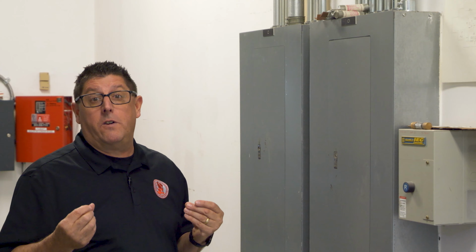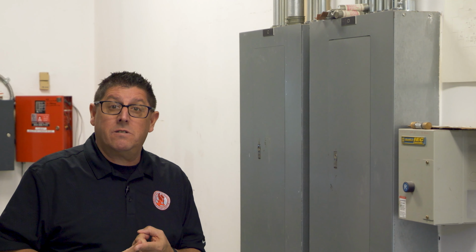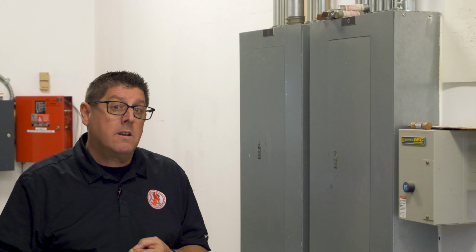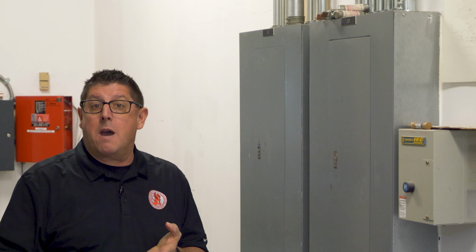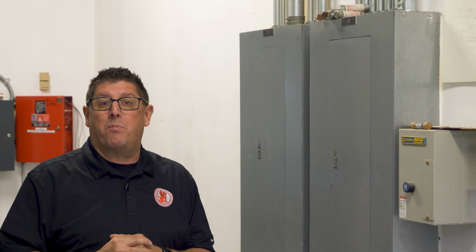So one of the tools an inspector can use is a schedule. A schedule, by its definition, is a spreadsheet. It's a list of all of those items. And on that schedule, an inspector can list each individual panel, its location, its size, its voltage, its amperage, and any deficiencies that might be present.